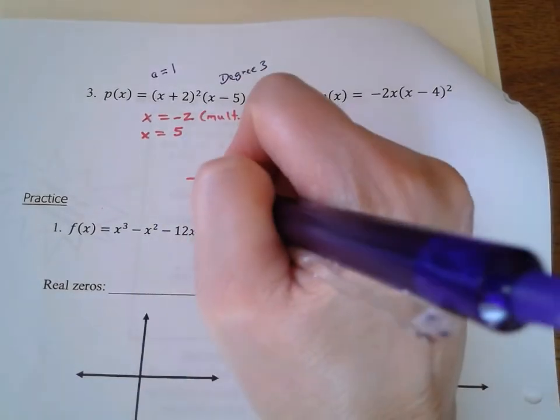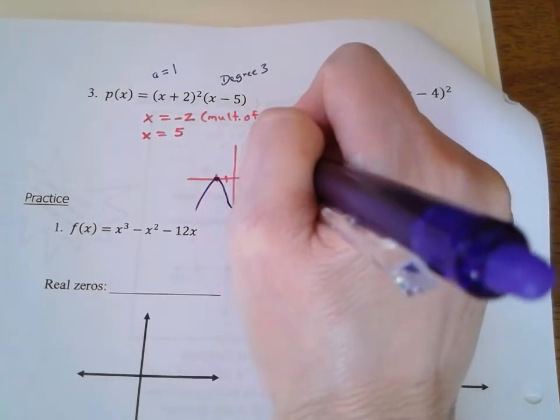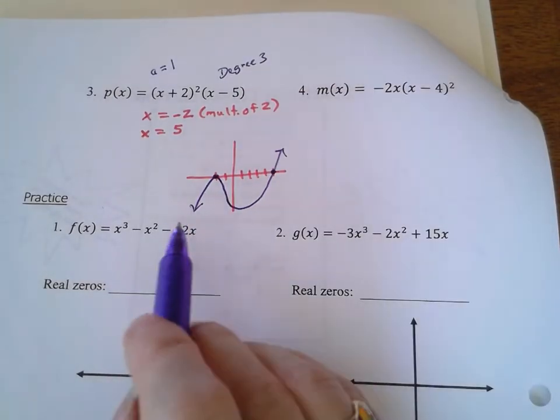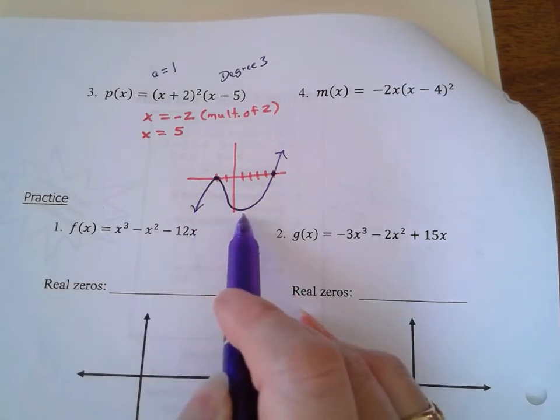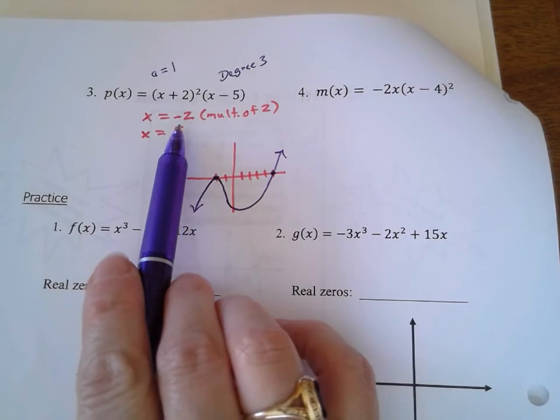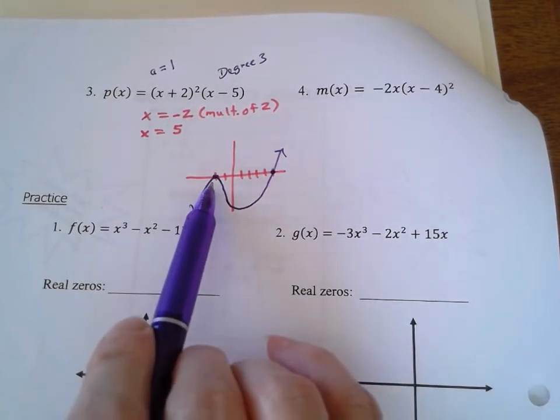And I'm going to go down here, I'm going to turn it around, and then we're going to go back up through. So that gives me my start low, finish high, 2 turns, which is what you're going to have with a degree of 3, and the ricochet or the bounce at the -2.